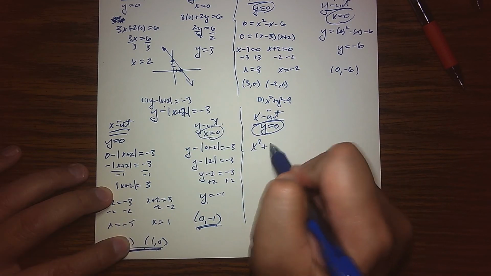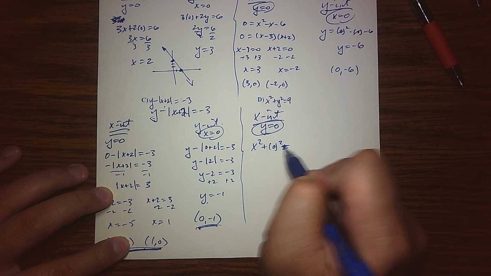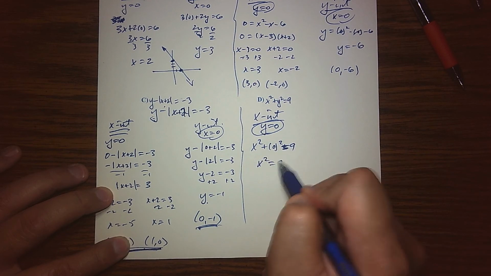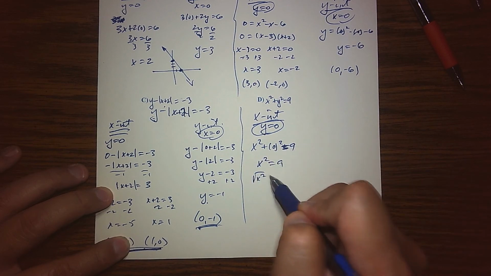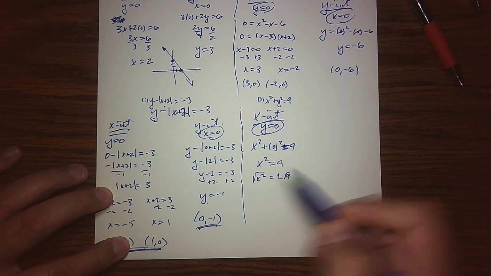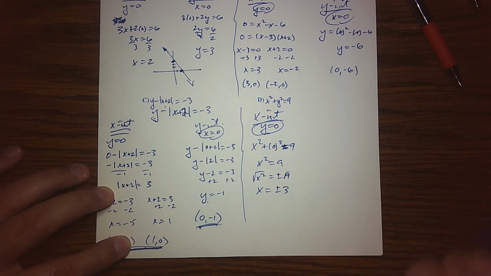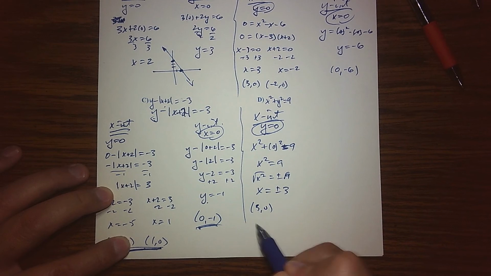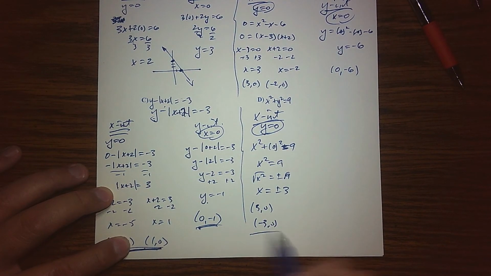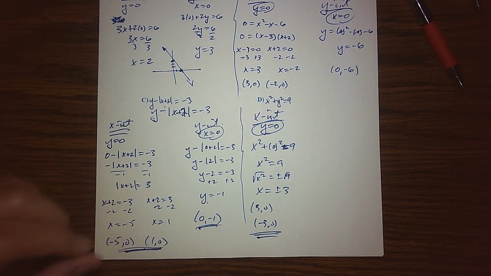So plugging that in, we get x squared equals 9. Using our square root property, we get that x equals plus or minus 3. So this graph will be crossing the x-axis at two locations, 3, 0 and negative 3, 0.